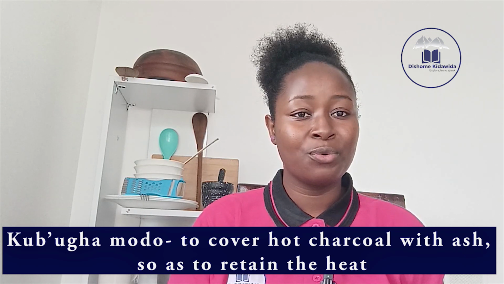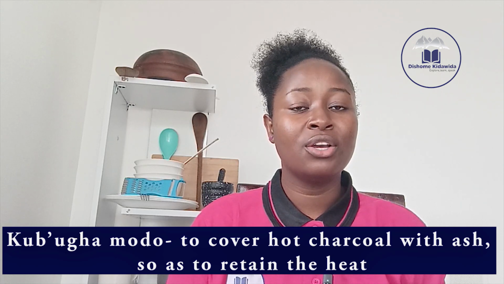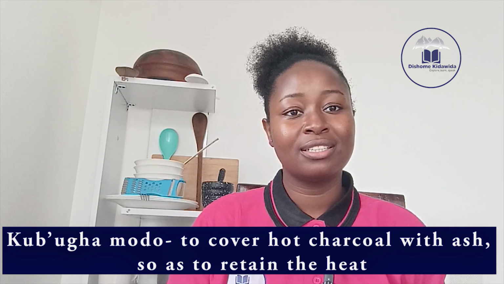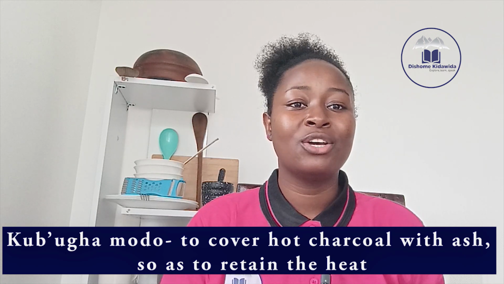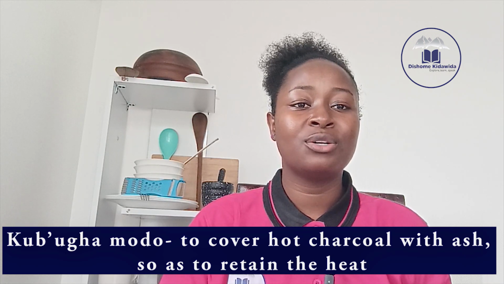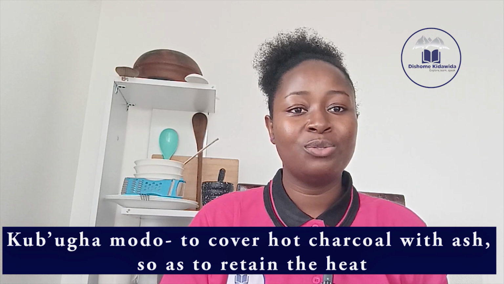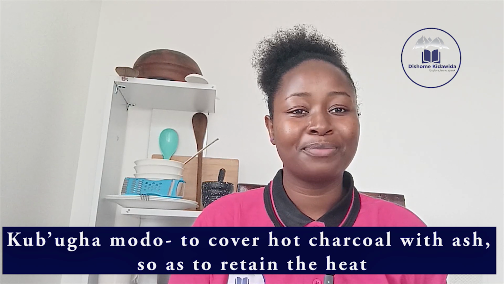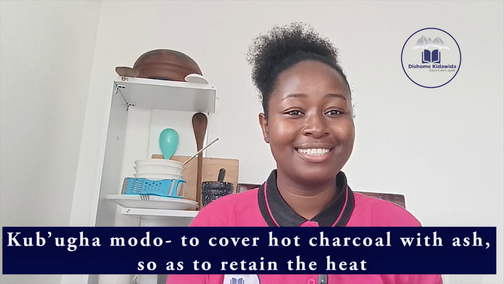That is what they do. You cover the hot charcoal using the ash, and when you wake up in the morning, the hot charcoal will still be there. So that action of covering the hot charcoal with the ash to retain the heat is called kubuga modo. I hope that you have understood that.